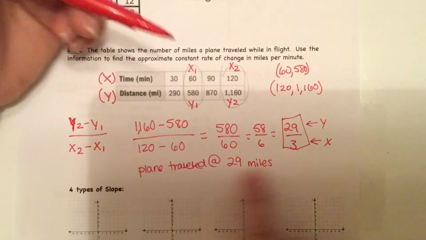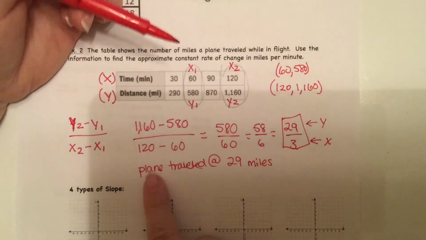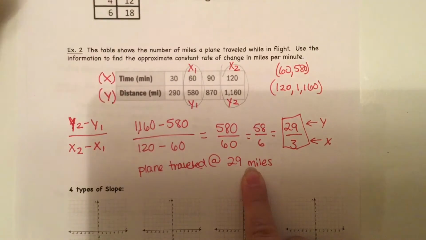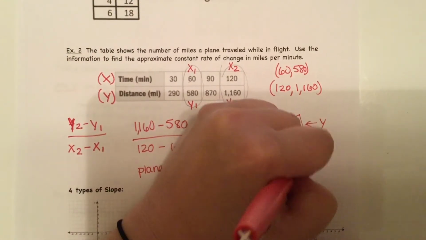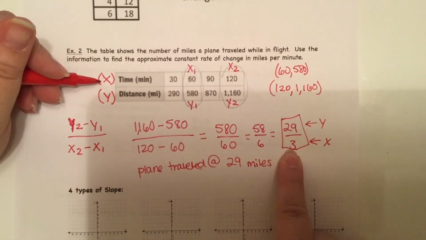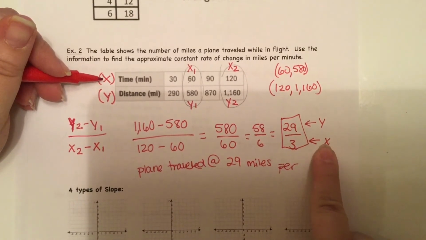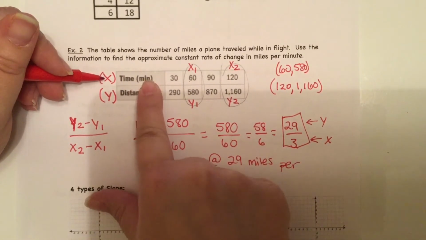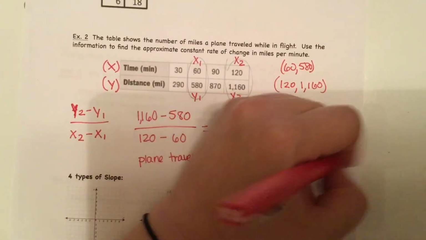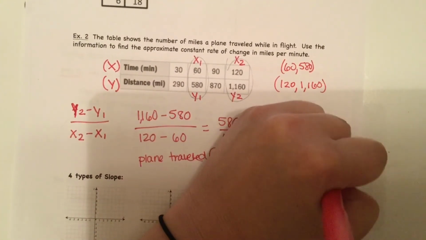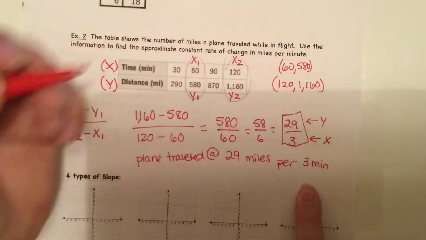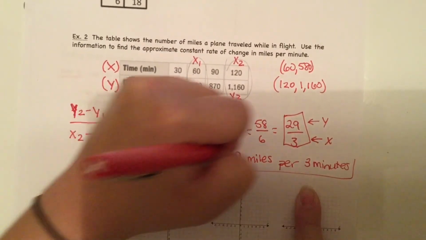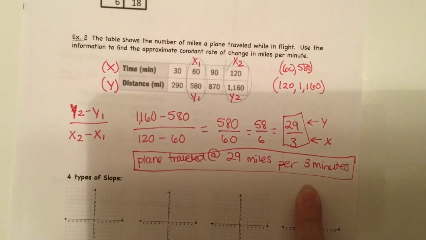So once I get that slope of 29 over 3, I can label this as the plane traveled at 29 miles per 3 minutes, because 3 represents my change in x, which x is our time in minutes, per 3 minutes. So if I was asked to describe that slope, this is exactly how I would describe that slope.